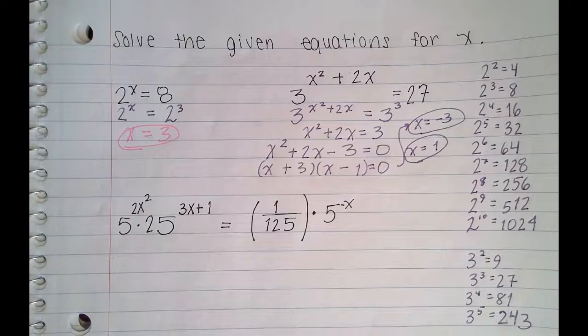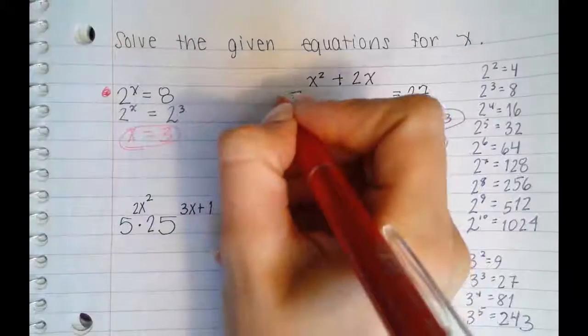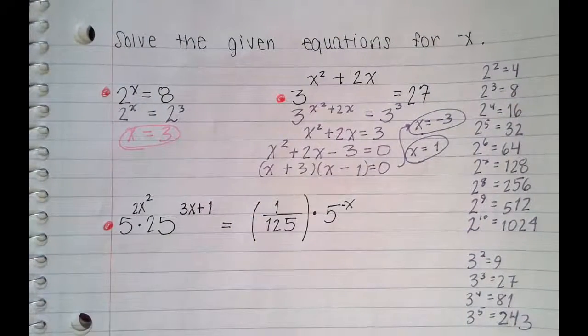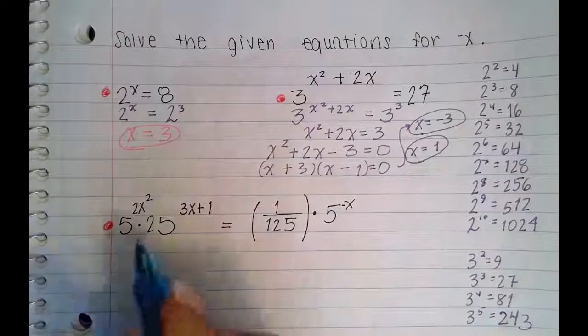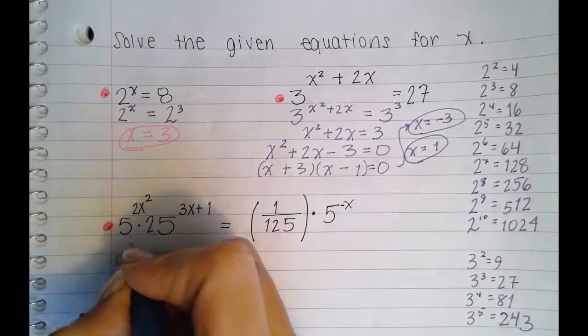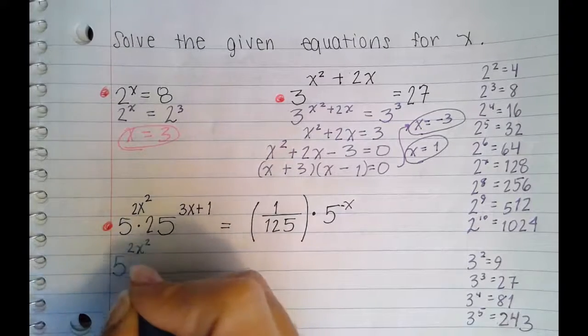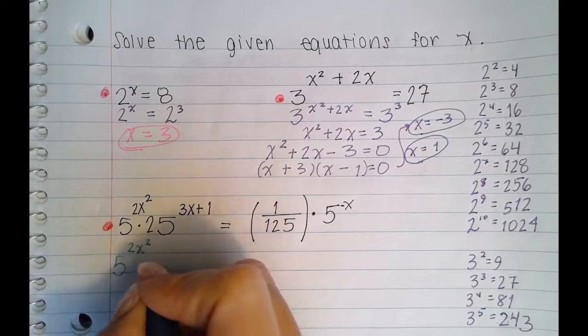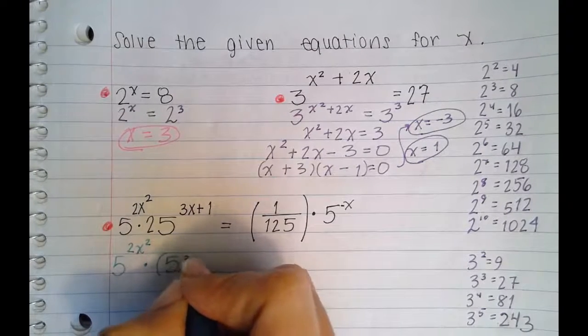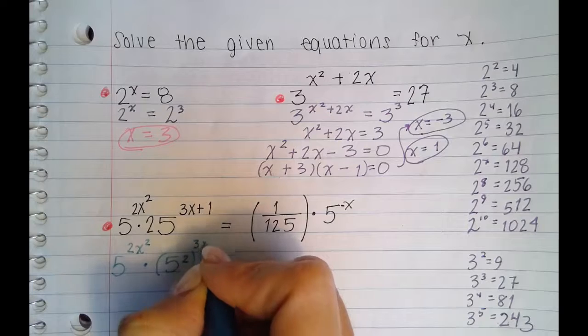Okay, next examples. We have a few examples here. That was our first example, second example, here's our third one, and actually another one underneath it. This one's a little bit more involved. I already have 5, nice and simple, to the 2x squared, and I can't really do much with that. That's my exponent. Times 25. I'm going to replace 25 with 5 squared, and this is a 3x plus 1 out there.